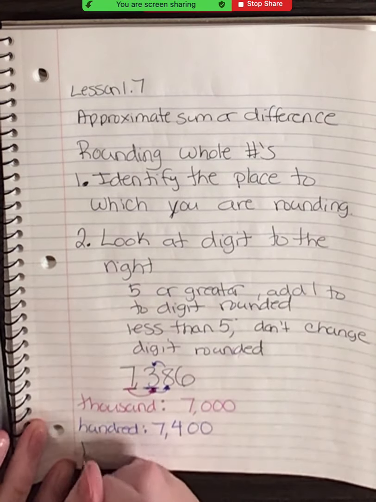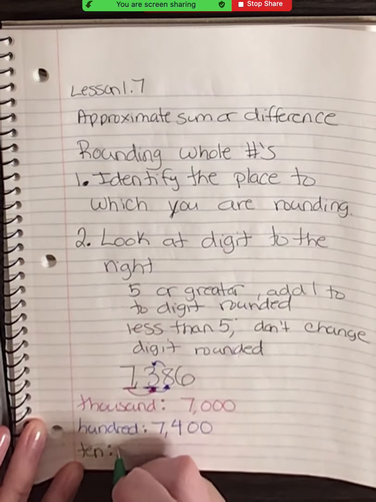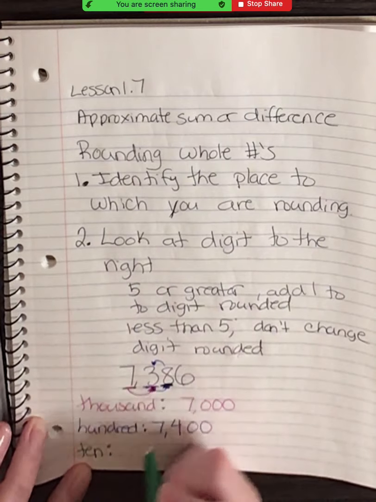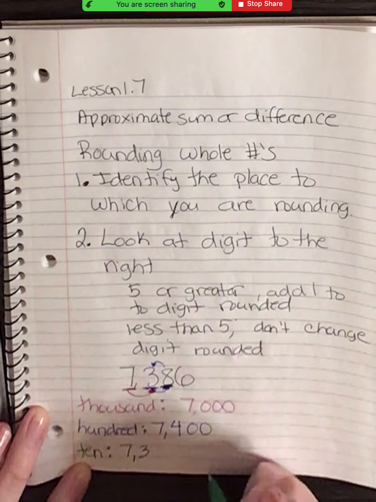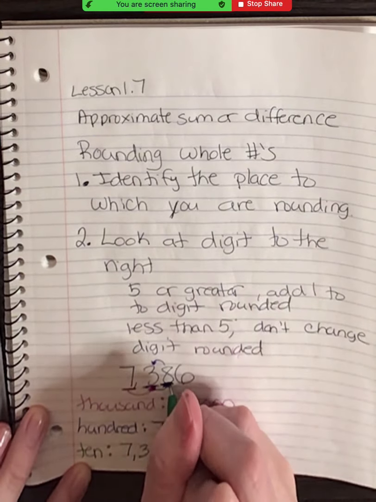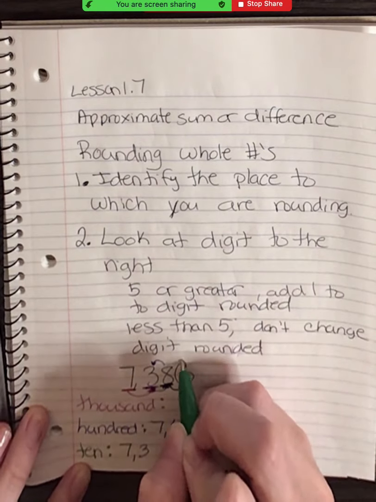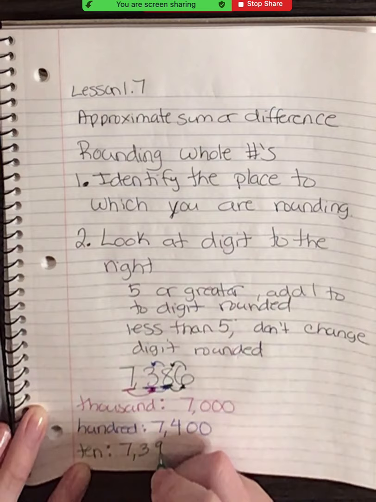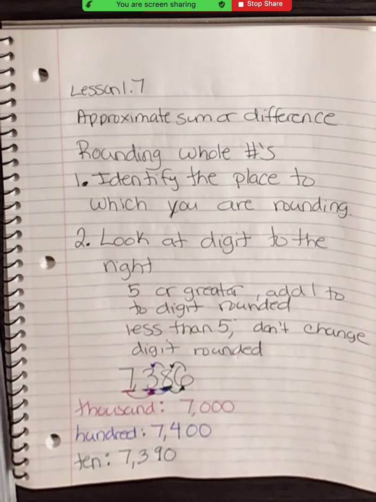And lastly, we're going to round the same number to the nearest 10. So again, the numbers before the digit in the tens place stay. So 8 is in the tens place. So it's 7,300. We have to decide what comes next. Look to the right of the 8, it's a 6. It is greater than 5. So add 1 to the 8 to make it 9. Everything after the 8 becomes a 0. So we have 7,390.